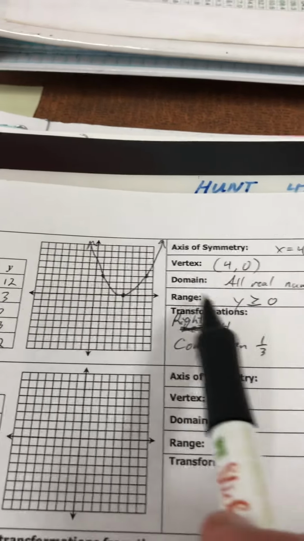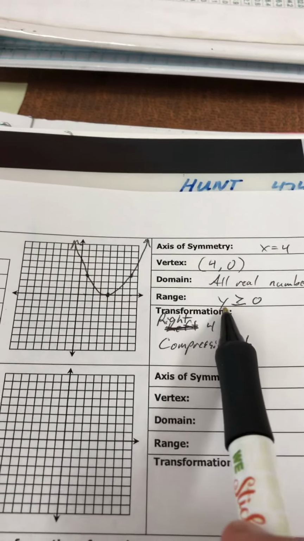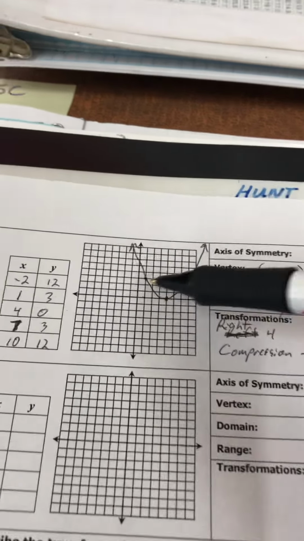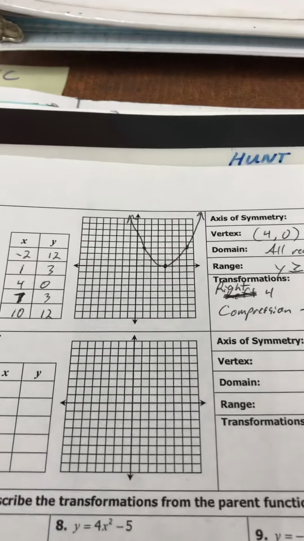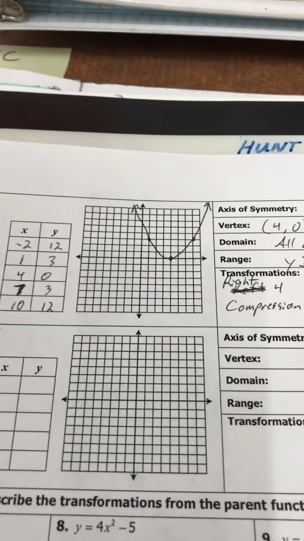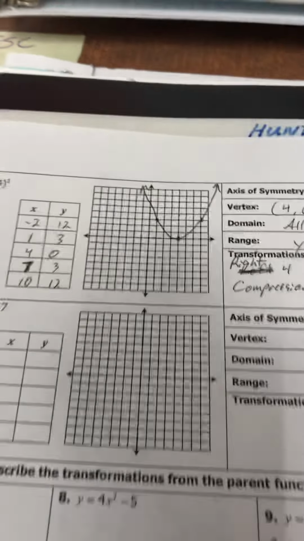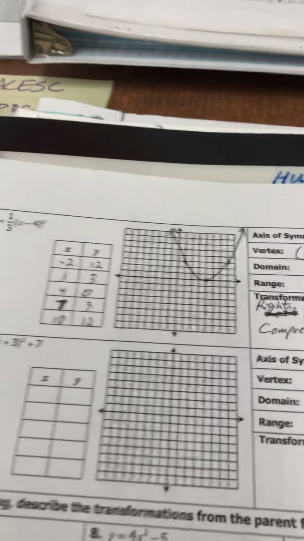All real numbers is the domain. As always, the range is y is greater than or equal to 0. So everything greater than or equal to 0 on the y-axis would somehow satisfy this equation. It would find a place on this parabola somewhere.